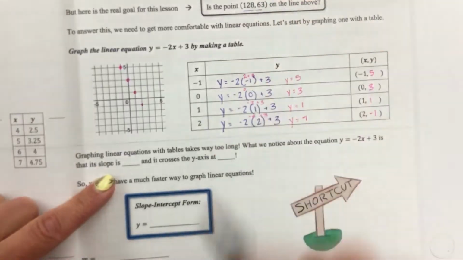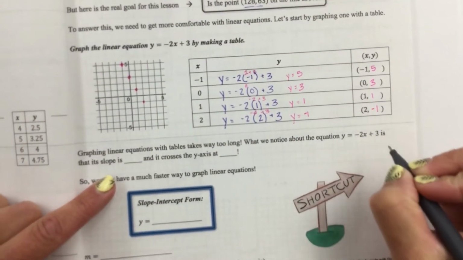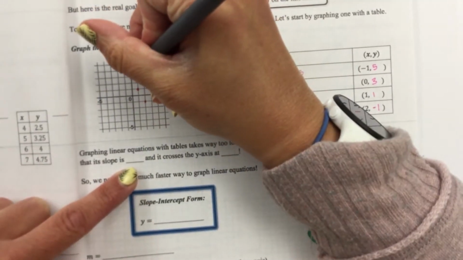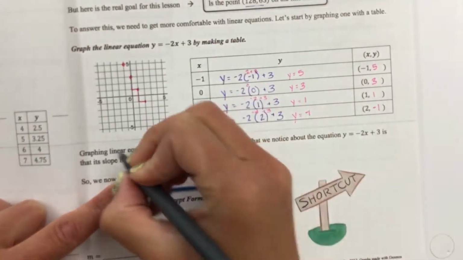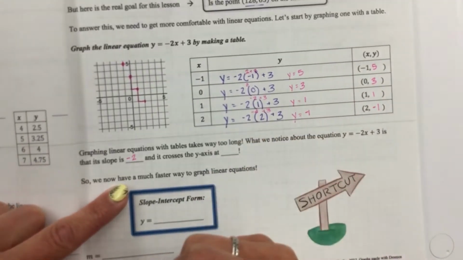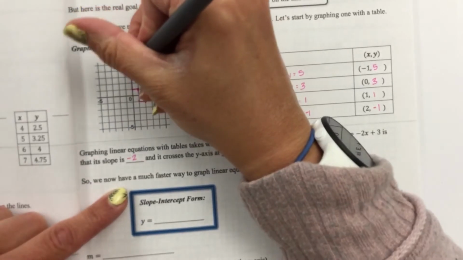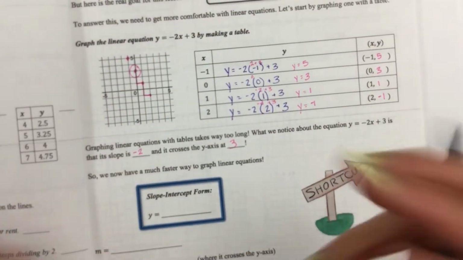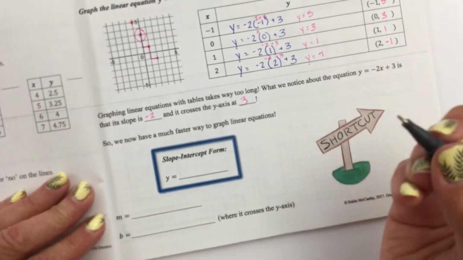Okay, but it says graphing with linear equations takes way too long. What we notice about this equation is that its slope is, well, if you were just going to look at this and go down 2 over 1, down 2 over 1, our slope is -2, and it crosses the y-axis at 3. Okay, so now when we can make these connections, we can graph much more quickly.